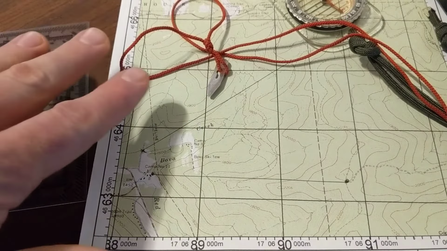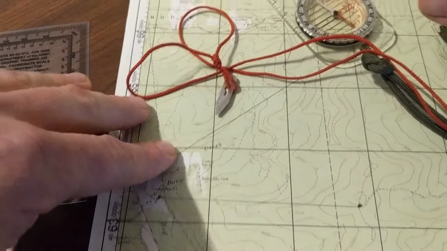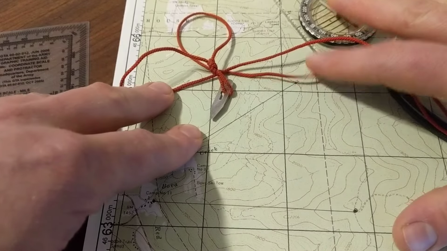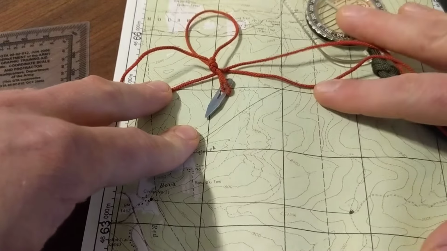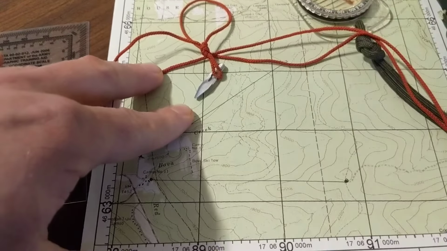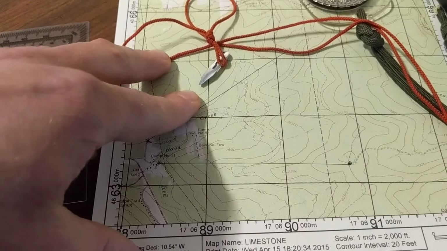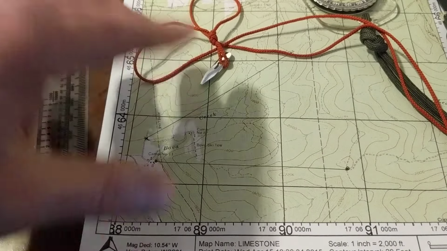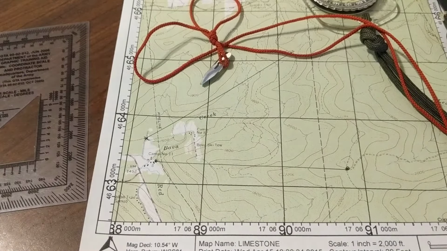All right, so I hope this helps you out a little bit for plotting on the map, figuring out distance and direction. If you have any questions, leave me a comment down below, and I'll do my best to help you out. Again, having these kind of wilderness navigation skills is great for anybody to have.